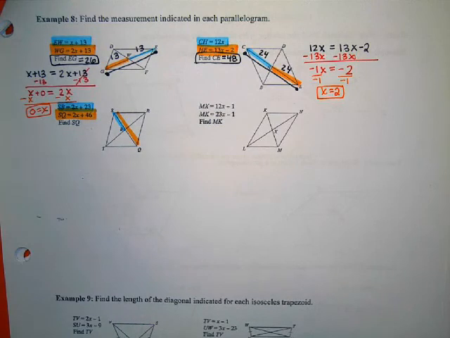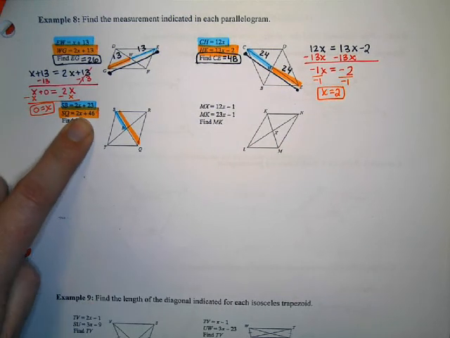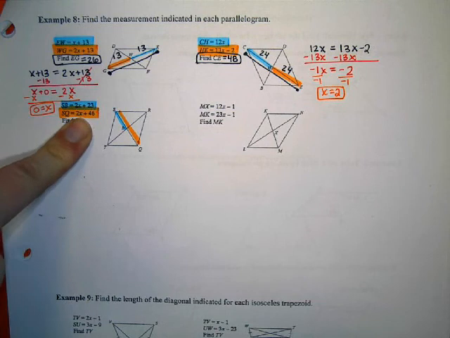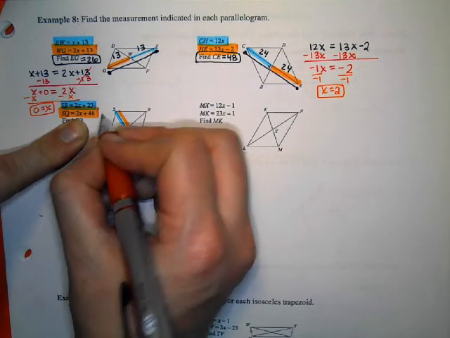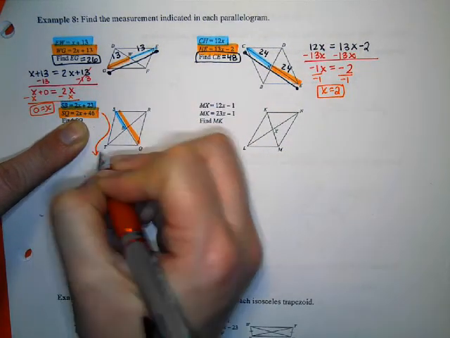S to B is 2x plus 23. S to Q is 2x plus 46. Those do not match. You have two options. This little blue one I can times by 2, so it's the same size. Or I can take this orange one and cut it in half. What do you want to do?